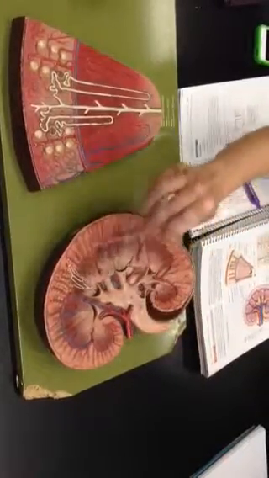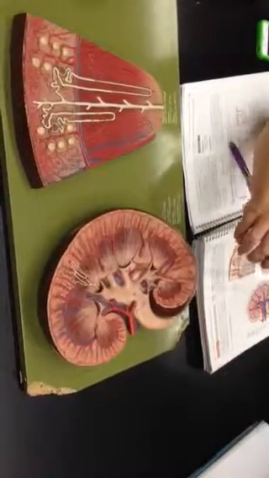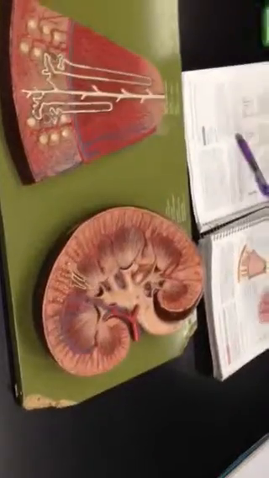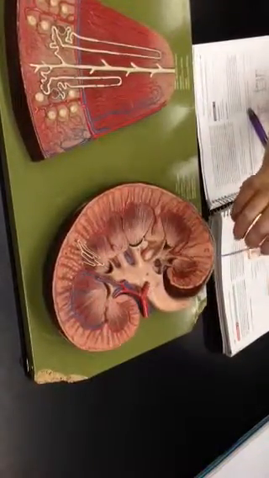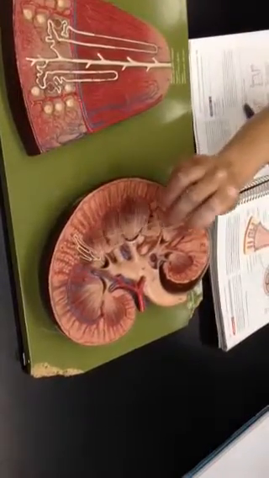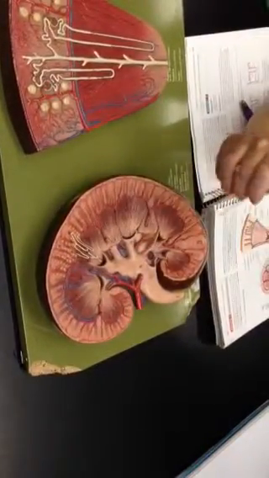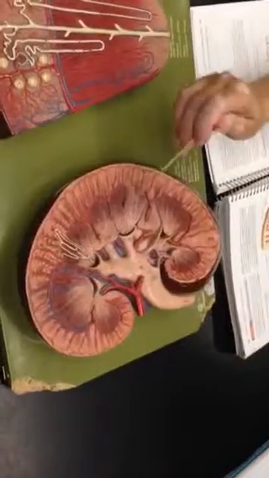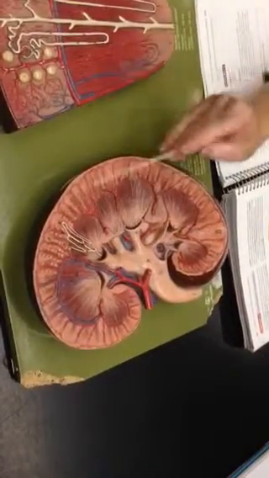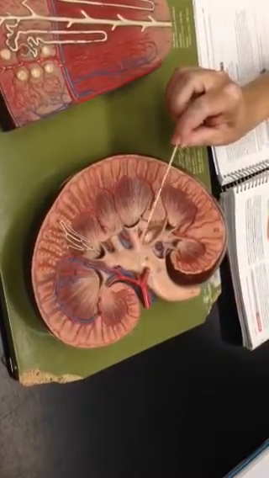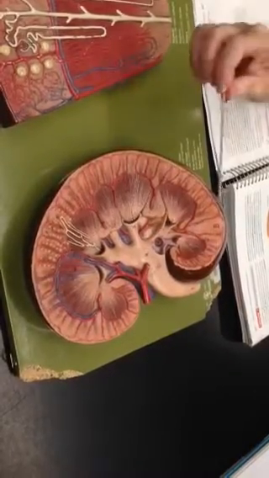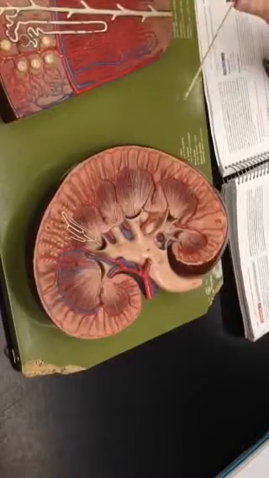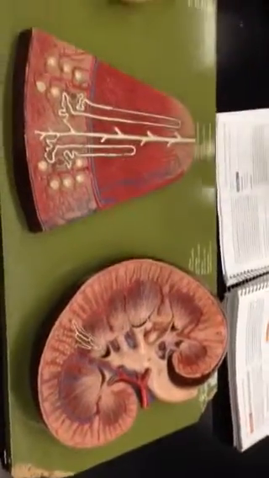That first inner layer is the cortex, and your cortex contains the bulk of your nephrons. Then you have the medulla, where the triangles are the renal pyramids. Your medulla primarily contains collecting ducts, except for when you have that juxtamedullary nephron, which is an extra long one. Having said that, the bulk of your nephrons are the cortical nephrons.